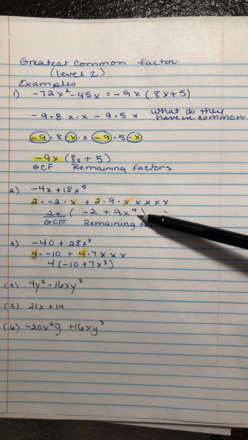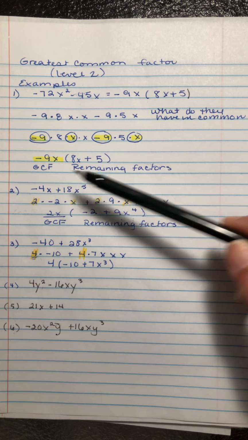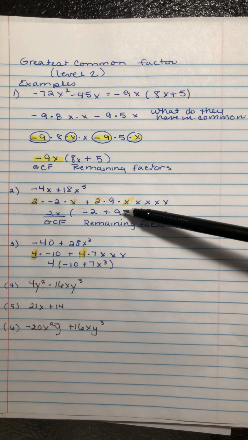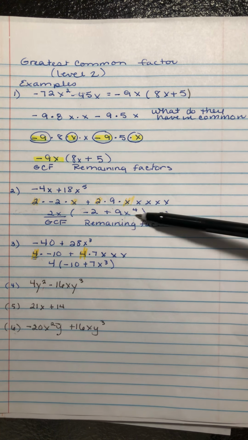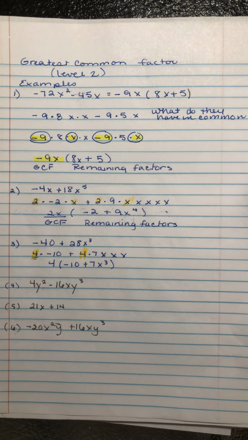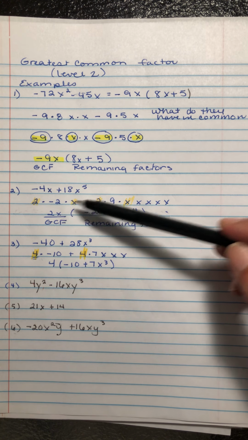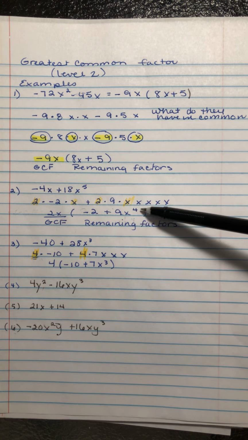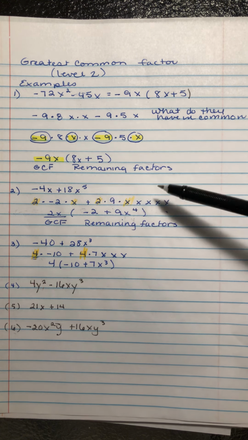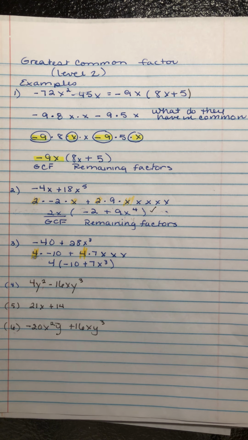Don't worry that the variables are in the back. Please don't just switch them around. Even though because this is addition you could, then it would be 9x to the 4th minus 2. Just don't do more work than you have to. That's my general rule. All right, if you want to check it, you would distribute. 2x times negative 2 is negative 4x. 2x times 9x to the 4th is 18x to the 5th. So we can check it off and say, yes, we've done that correctly.